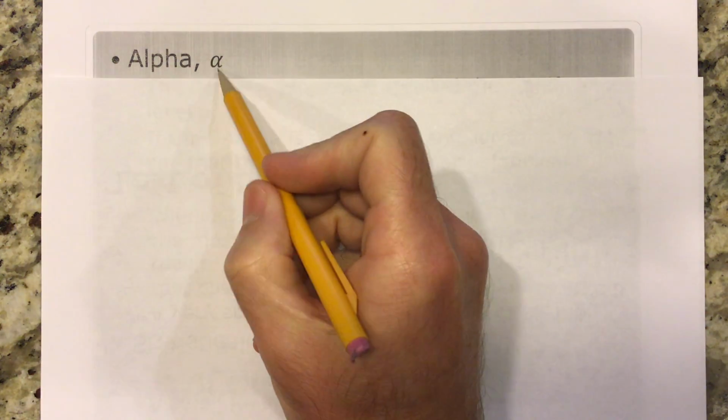All right. Now, how much evidence do we require? Well, the cutoff for the amount of evidence that we need is alpha, that little Greek letter there. And I think I mentioned this a little bit earlier.